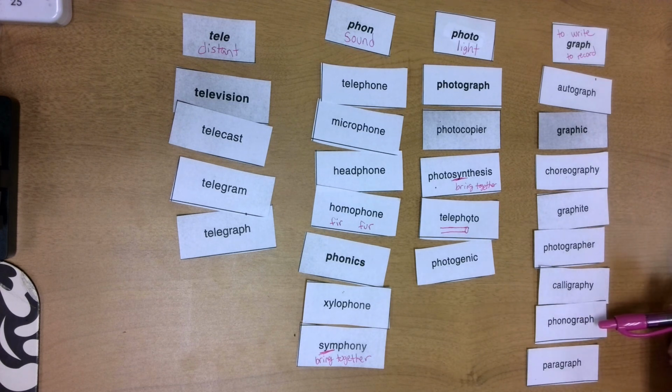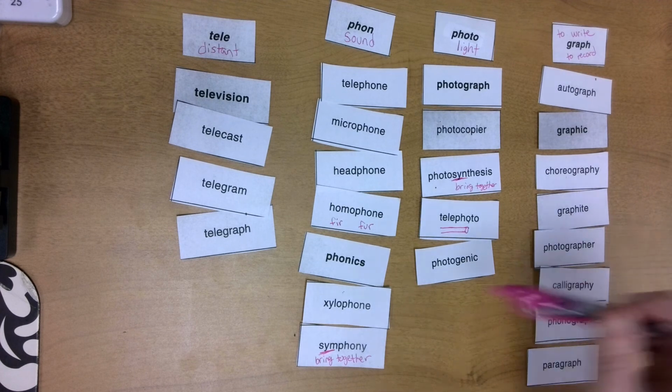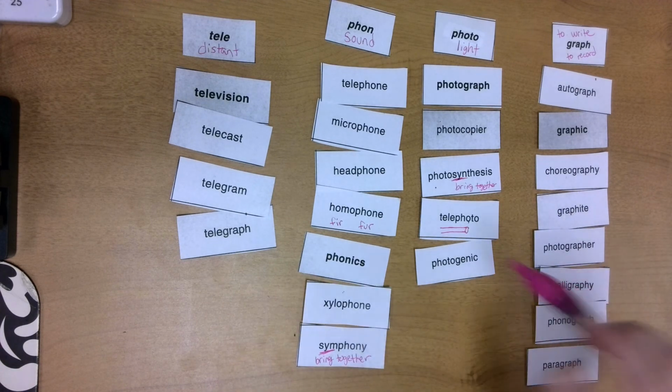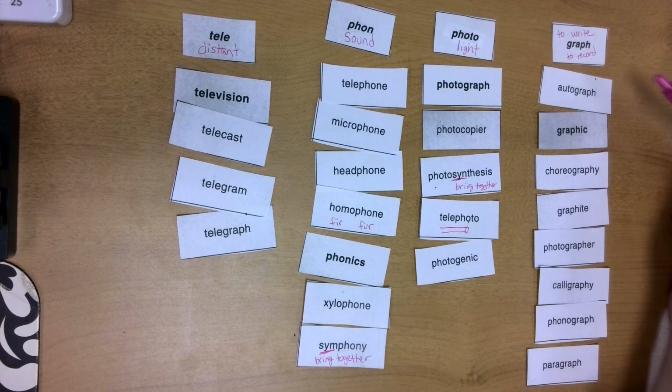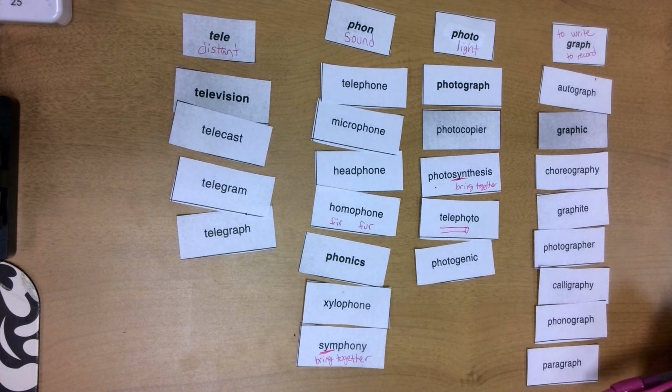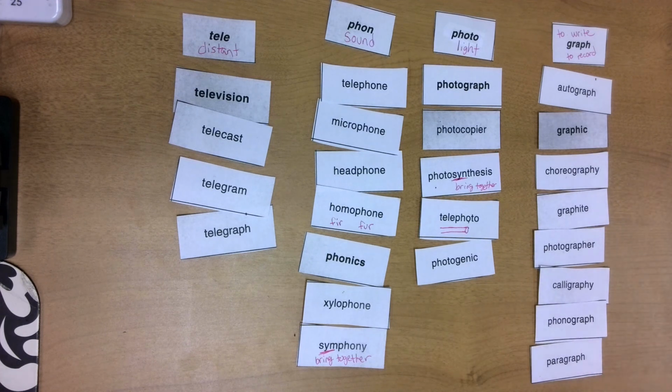Phonograph. We've got distance. Oh, no, I'm sorry. Sound. Written sound. Phonograph. So a phonograph is actually a really old, if you think about it, like a record player. It would play sound, but also would record sound too. So when you think about to write, to record, that's pretty cool. Paragraph is chunks of written.